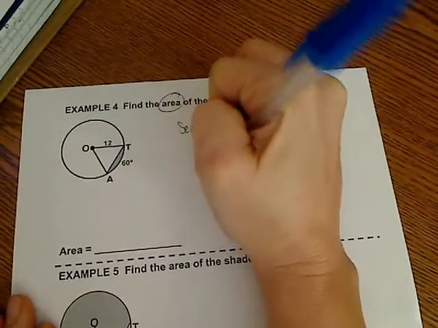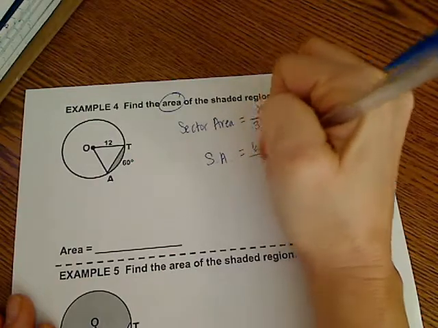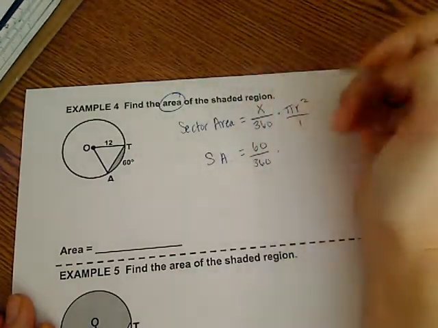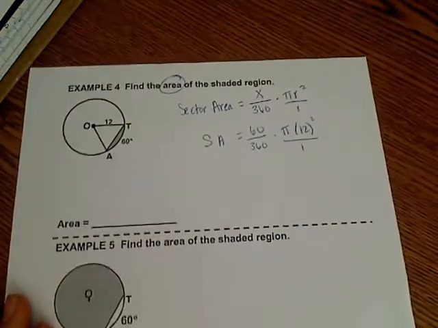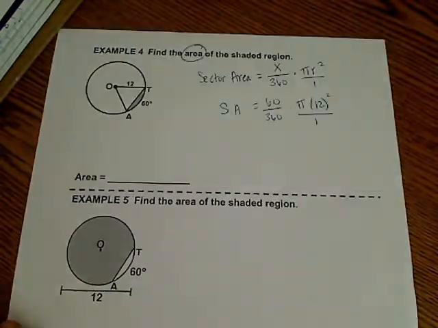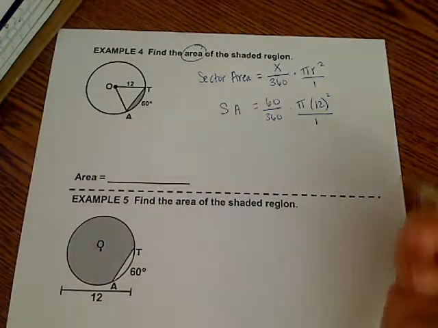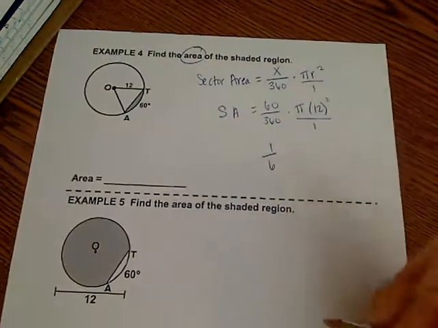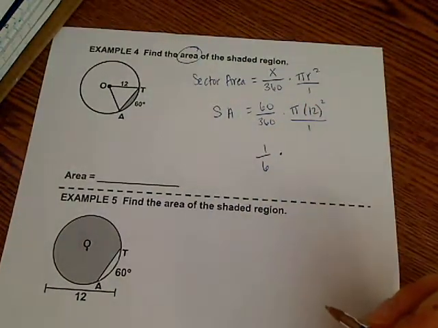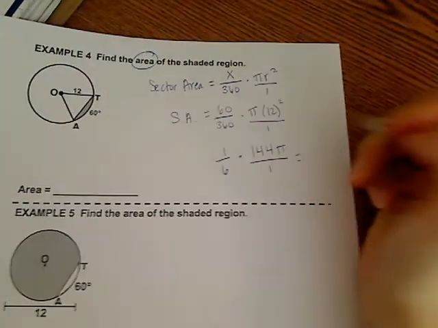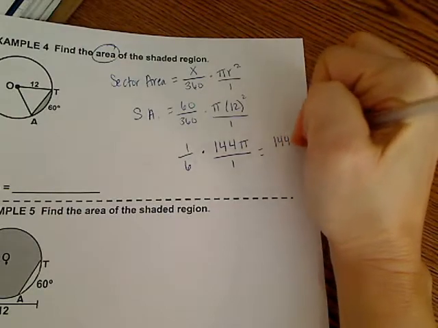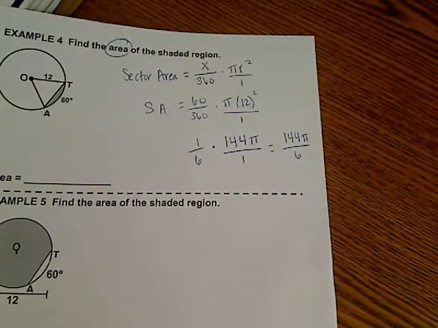Okay, so SA, which is sector area, is equal to 60 over 360 times pi, my radius is 12, squared. Now I'm going to go ahead and put it over 1. Okay, so 60 over 360, what does that simplify to? Yep. And 12 squared is 144 pi over 1. That's 144 pi over 6. Does that divide evenly? Okay, so it works out. So we got 24 pi.